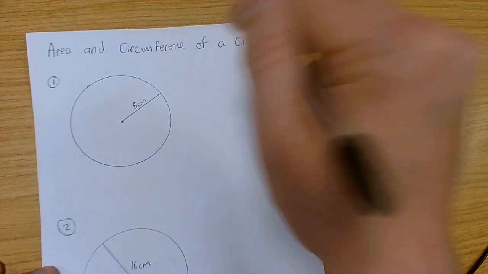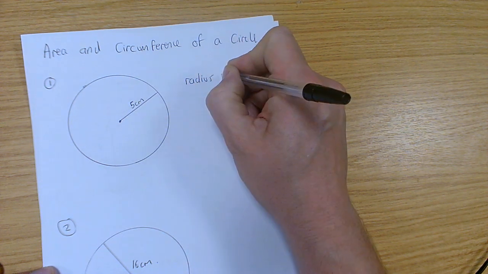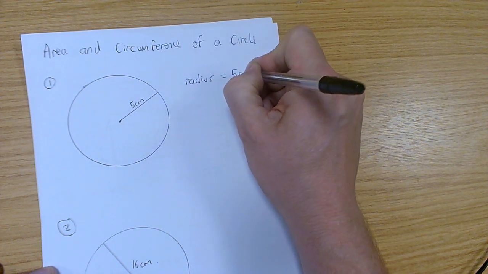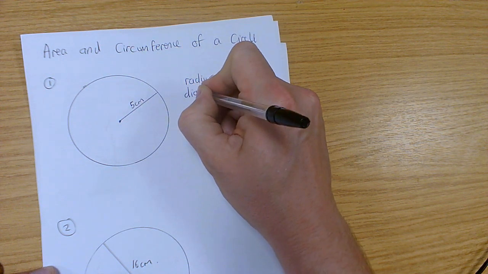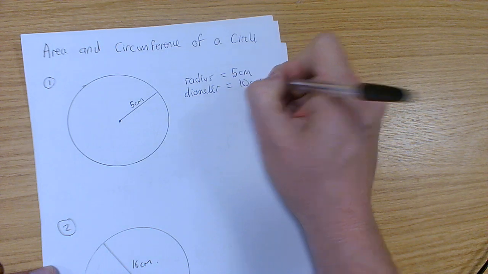Number one, so what is the radius? Well, I can see the radius there is 5 centimetres. It's also useful to know what the diameter is. It's double that, 10 centimetres.